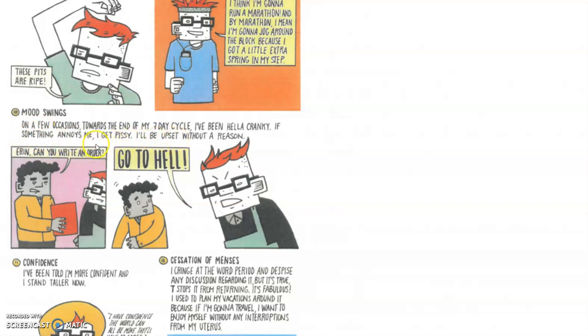says directly, if something annoys me, I get pissy. I'll be upset without a reason. So this is direct characterization in combination with indirect characterization, but the direct characterization circumscribes how I can interpret the indirect characterization. So I'm not free to interpret this scene any way I like. I'm told here specifically how to interpret this.